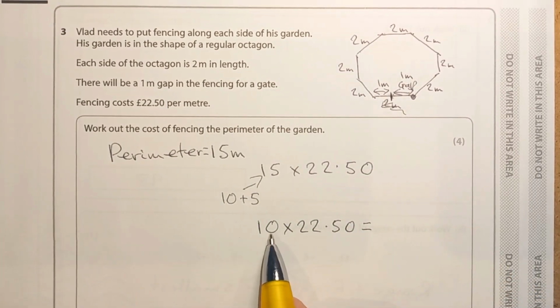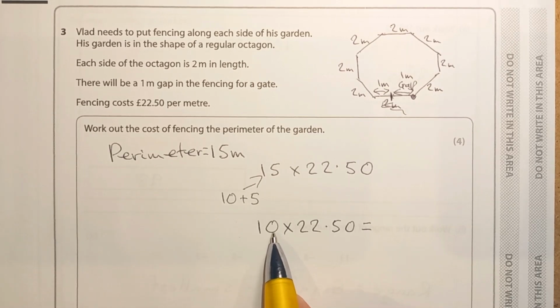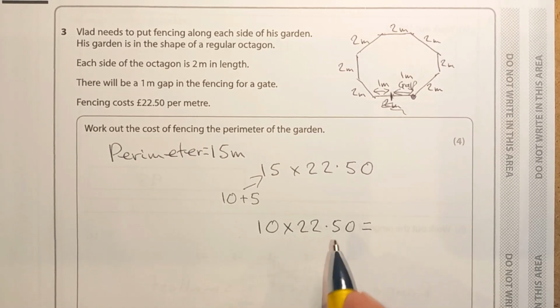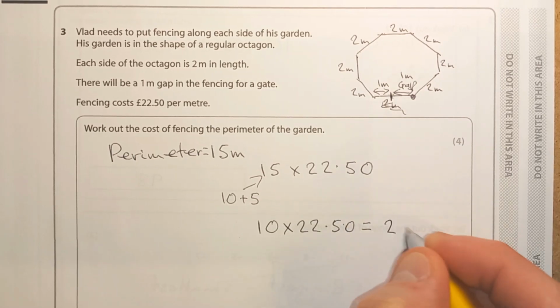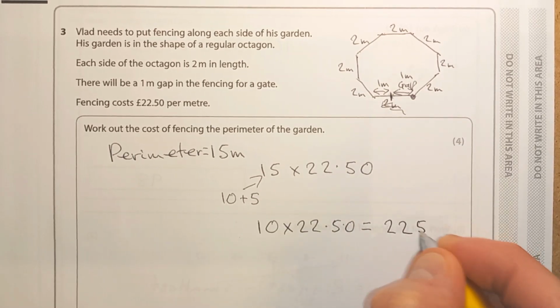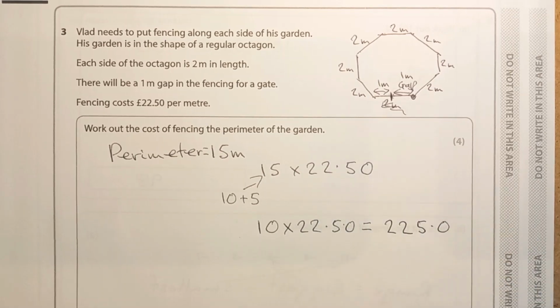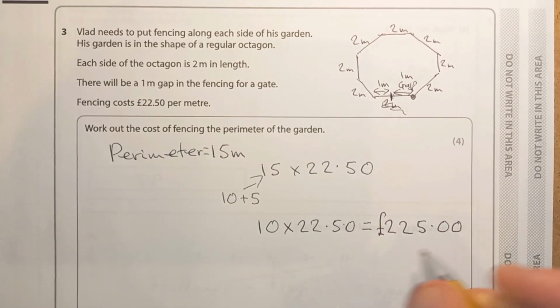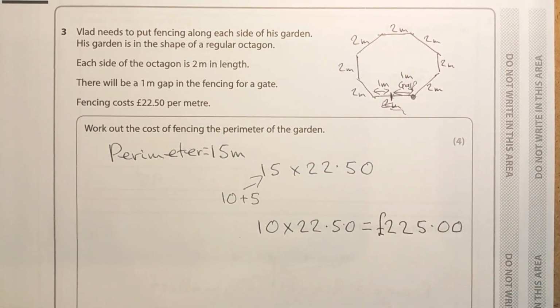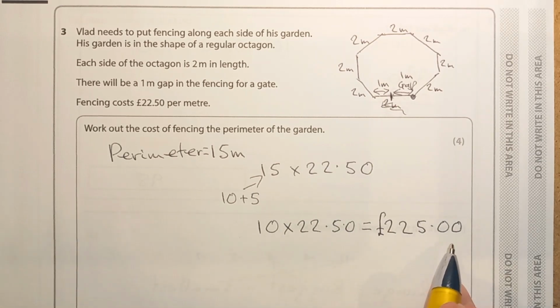Now, if we're multiplying by 10, we're making it bigger. And because we've got 1 0, we're going to just be moving the decimal point across one. So we're actually going to be 225.0. It's going to be money, so we put the pound sign, and we need to put an extra 0 to make it pounds and pence. So 10 metres would be £225.